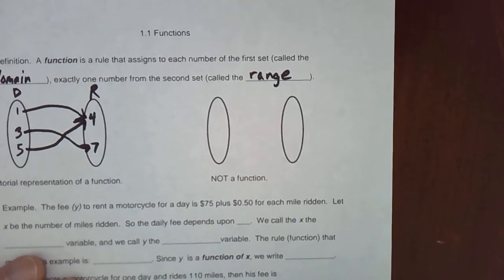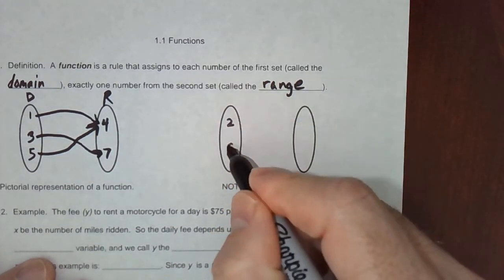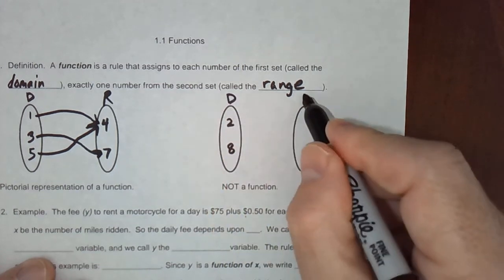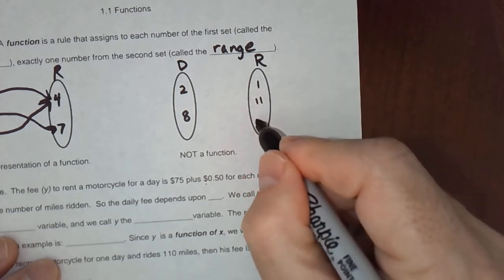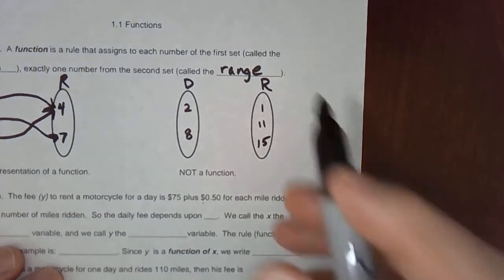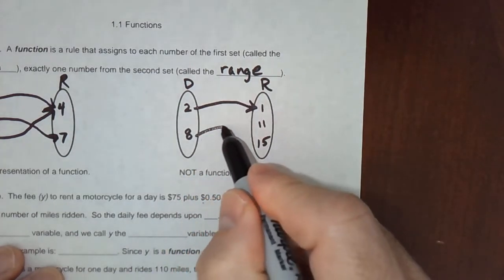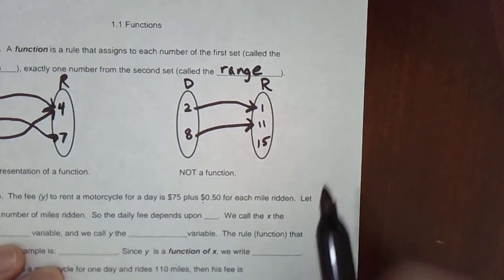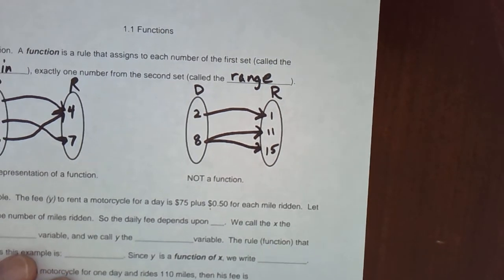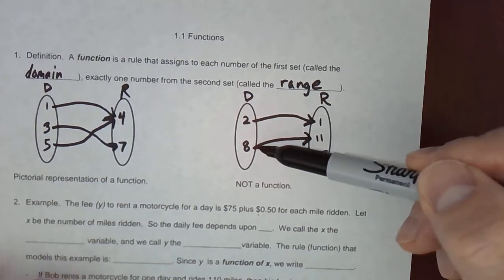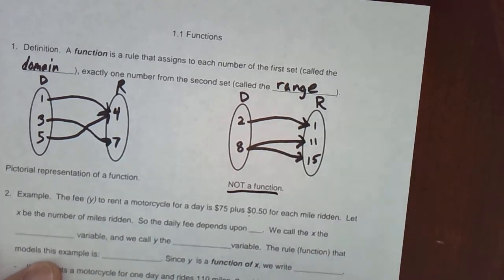Let's look at an example that is not a function. Let's take the numbers 2 and 8 for the domain. And for the range, maybe I'll say 1, 11, and 15. Let's suppose that this function maps 2 to 1, 8 to 11, and 8 to 15. Can you see what the problem is in this case? This number 8 is getting mapped over to two numbers in the range. Therefore, it is not a function.